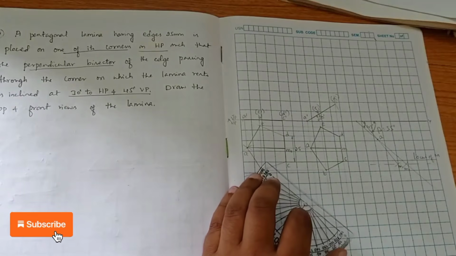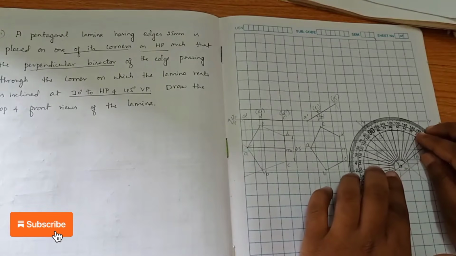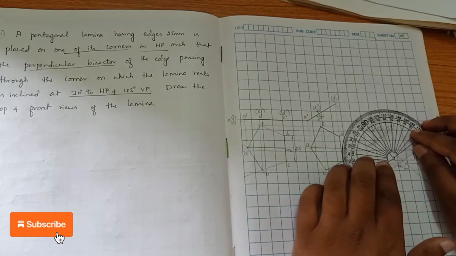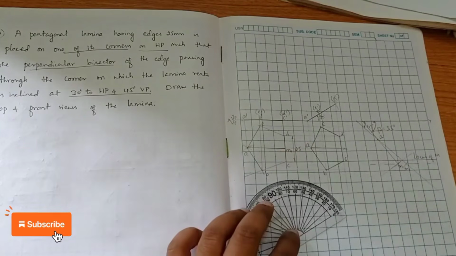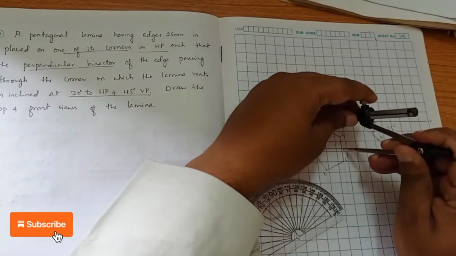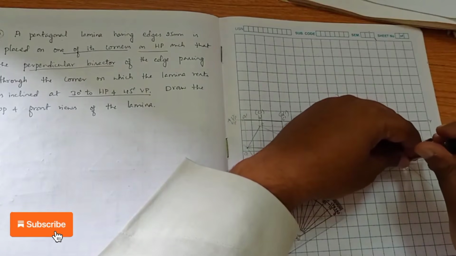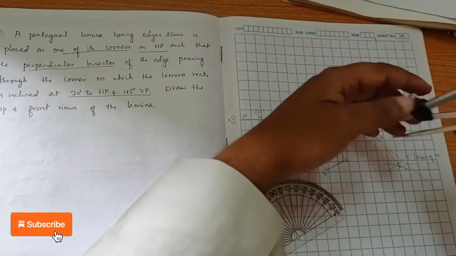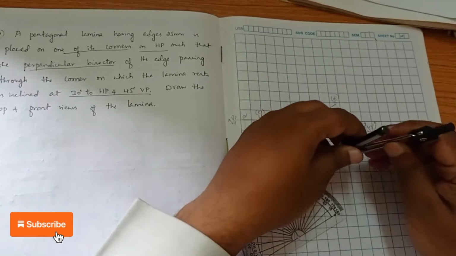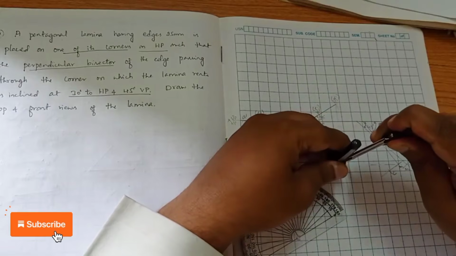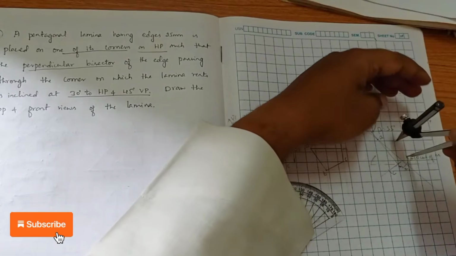Okay, so now we have initially C to B, next D to E. So these two lengths will be the same.